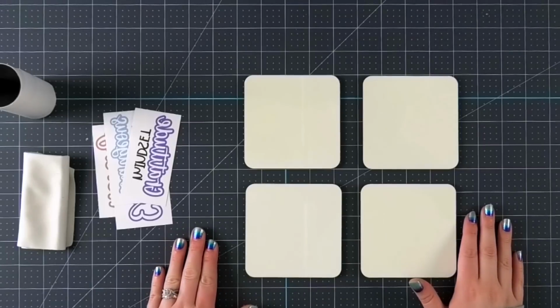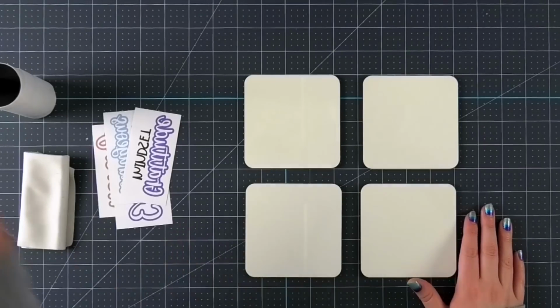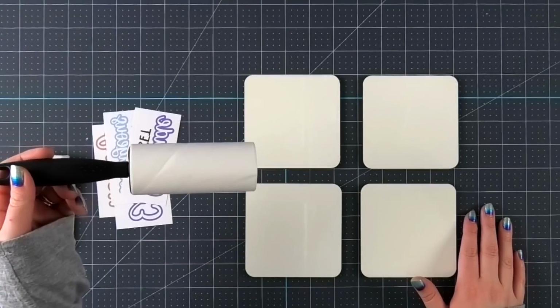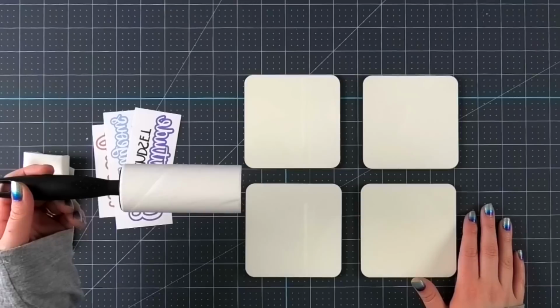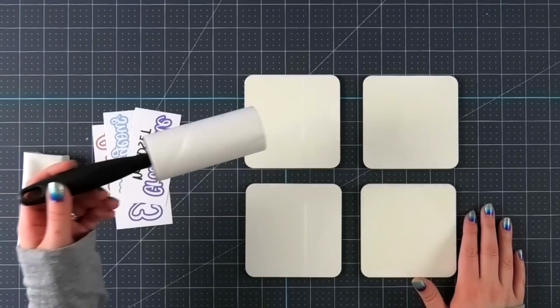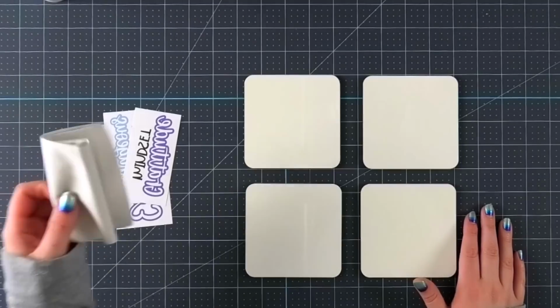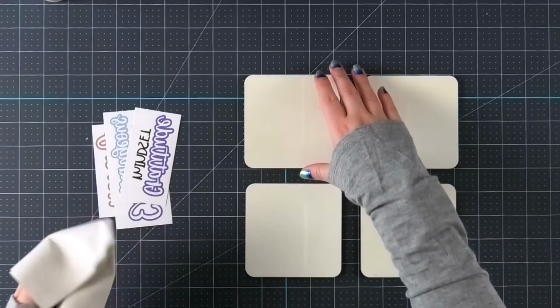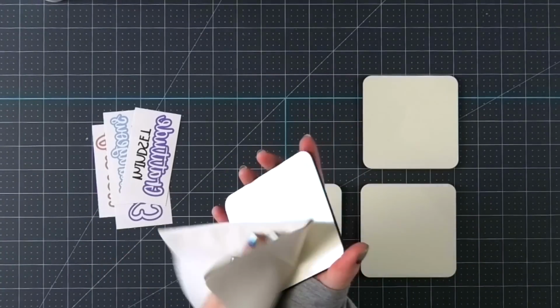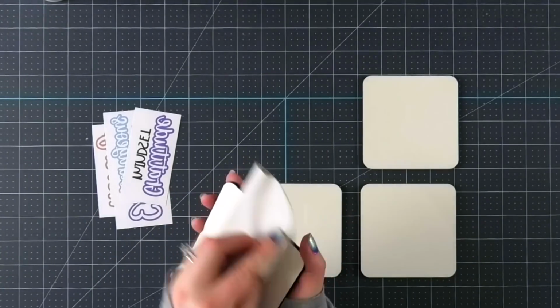So our next step is to prepare the coasters for sublimation. Some people like to use a lint roller to clean off any dust or dirt left over on the coasters, but I find that it's really sticky and that's really hard to do. So instead, I'm gonna use a lint-free cloth, and I'm just gonna wipe down each of my coasters before taping the sublimation designs to them.